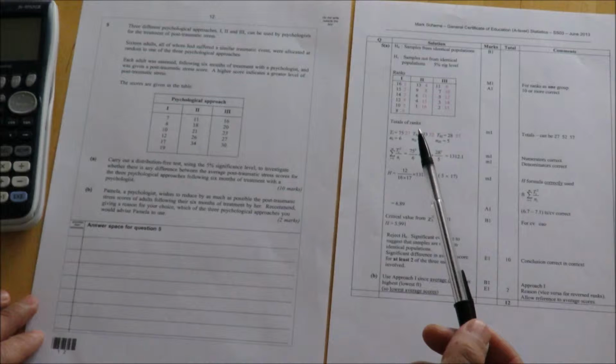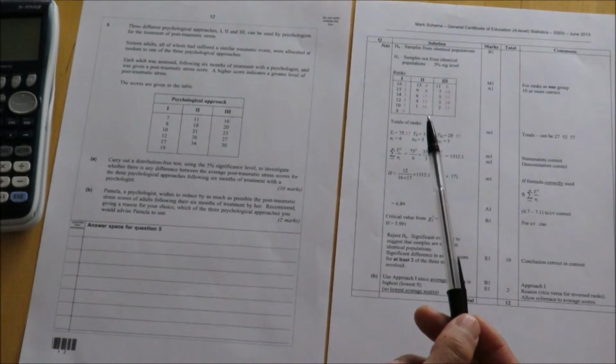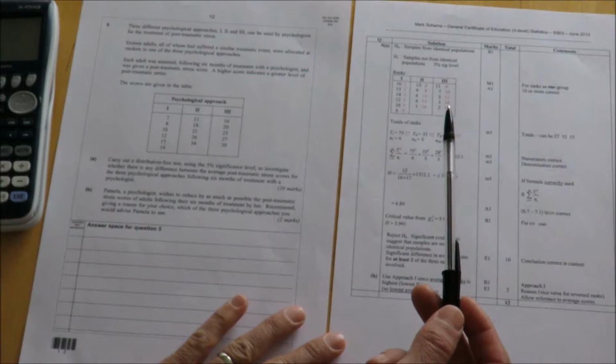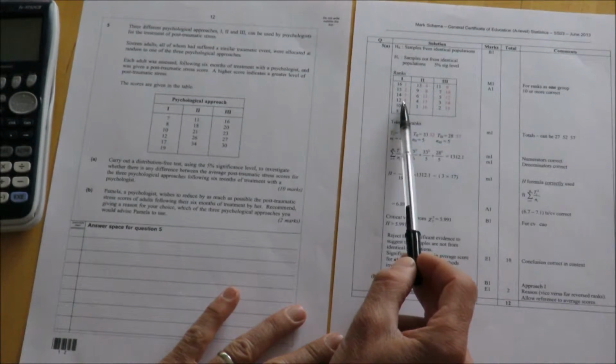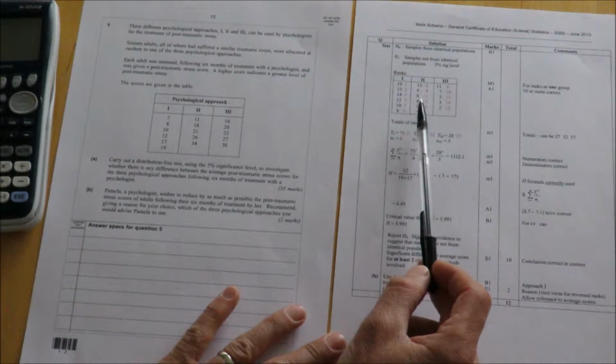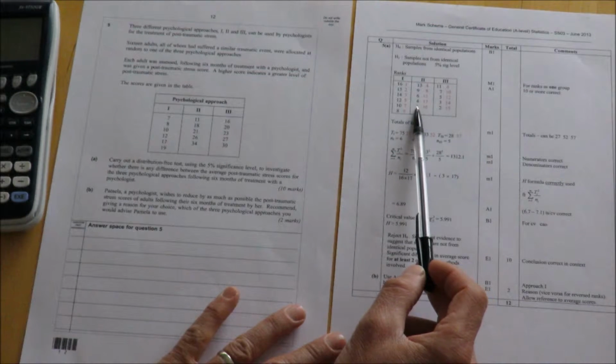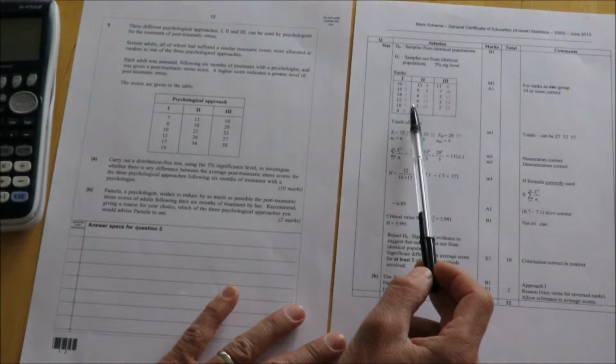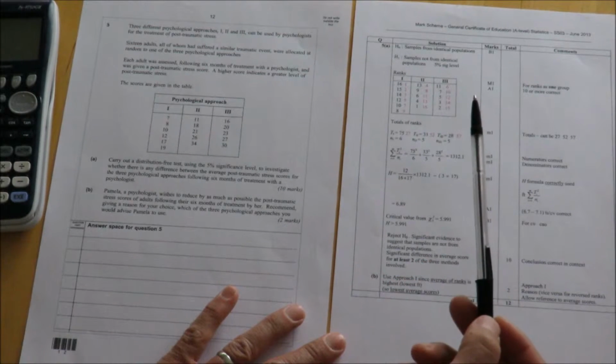The first thing to do in order to look at this test is to rank the levels of stress from 1 to 16 or 16 to 1. The different colour font here is due to the fact that for one of the solutions given in the exam solution sheet, they've done it from the smallest to the biggest and one from the biggest to the smallest.